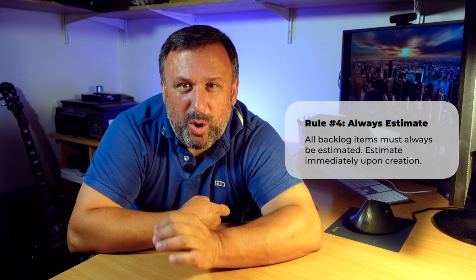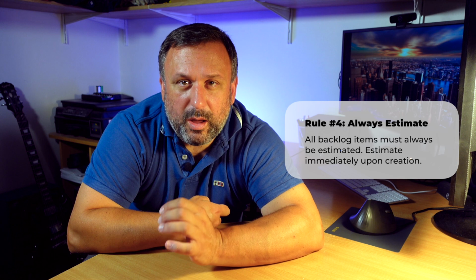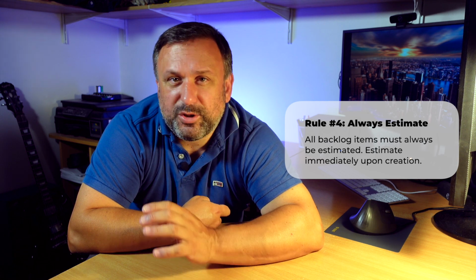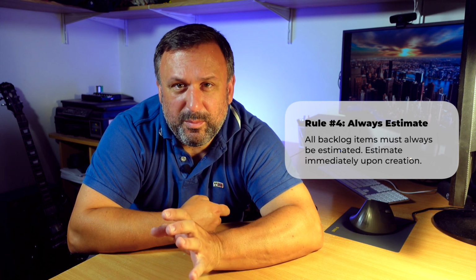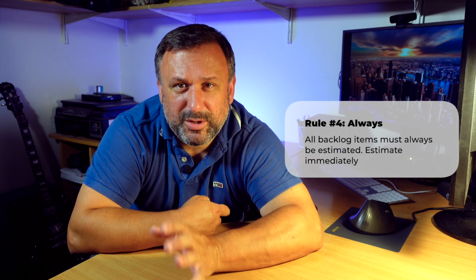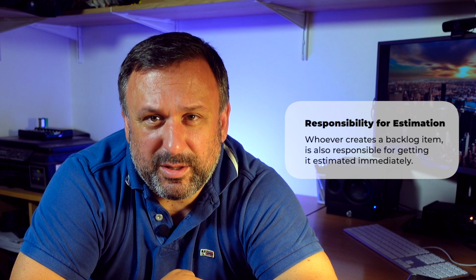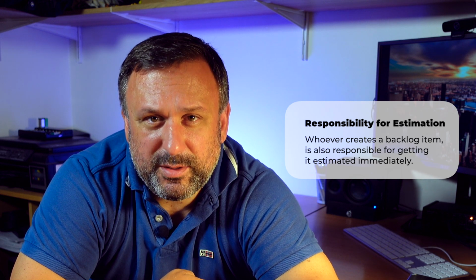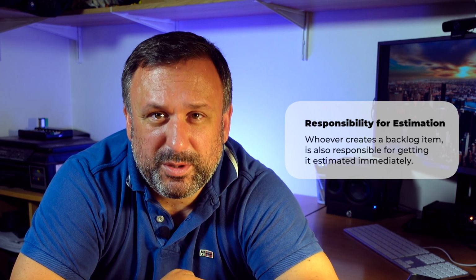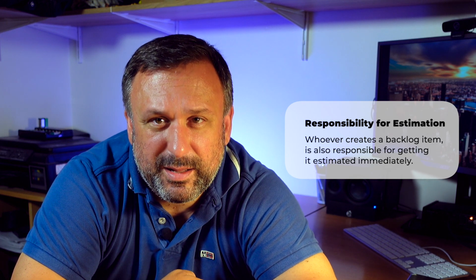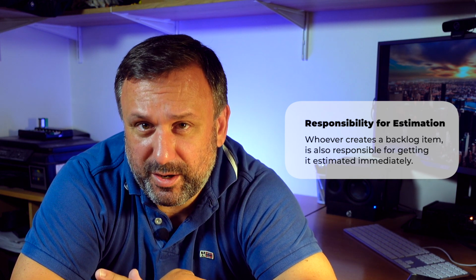Rule number 4. All backlog items must always be estimated. A good practice for the backlog owner is to make sure that there are never backlog items without an estimation in the backlog. Even newly created backlog items must be immediately estimated. The backlog owner must educate the team that anyone who creates a new backlog item is also responsible for getting it estimated immediately, either by himself, herself, or by someone else.